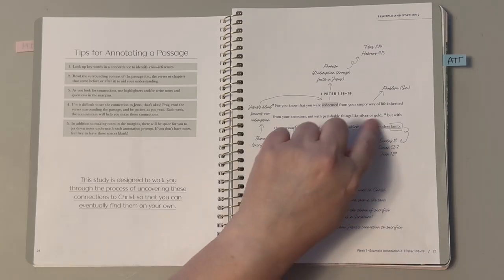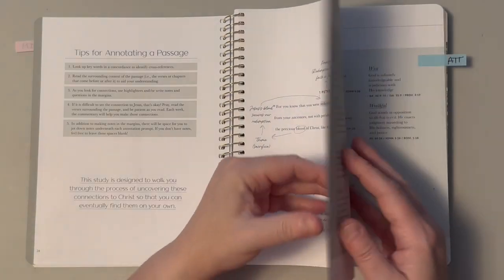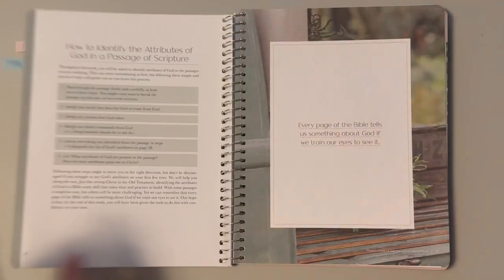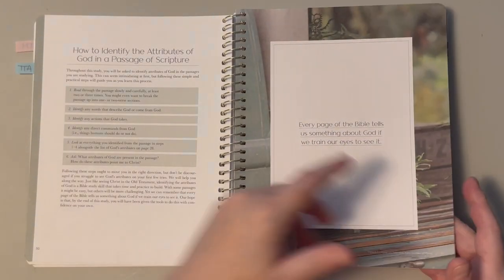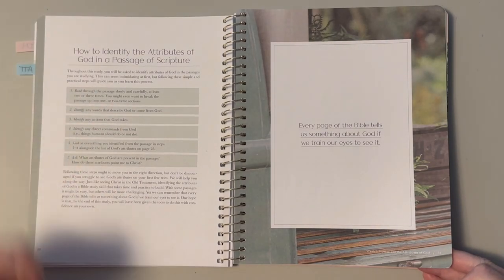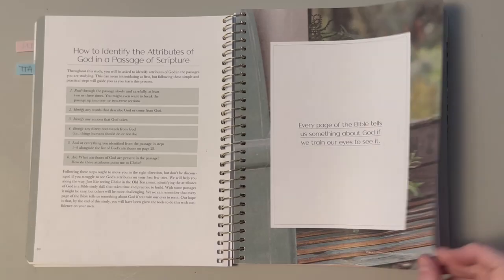Underlining words, again, scripture references that you might want to use. The attributes of God, I went ahead and typed this out as a cheat sheet for myself, but I've also marked it in here. These are all the attributes of God that you'll be looking for: eternal, faithful, holy, jealous, wise. And so as you're going through Scripture, you will be looking for those attributes. All right, and then it tells you how to identify the attributes in the passage. It gives you the different steps of what you need to do on those.